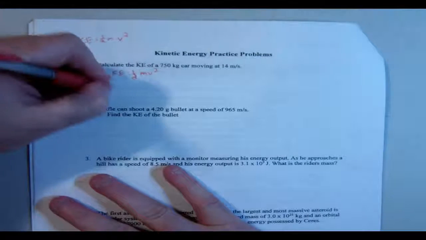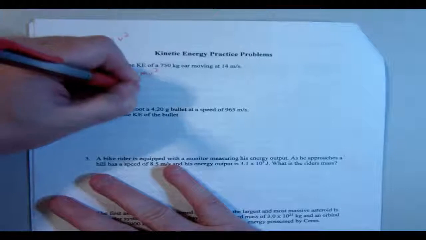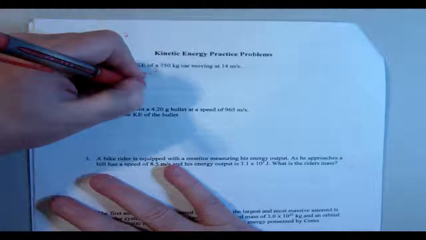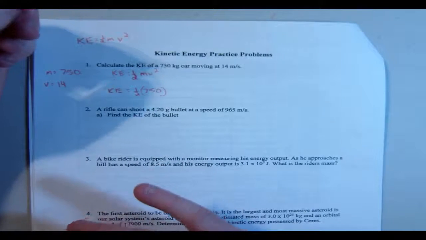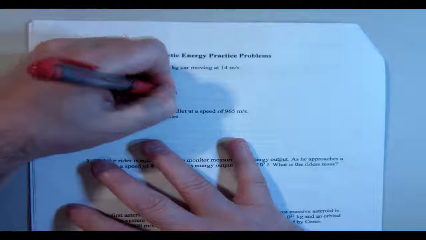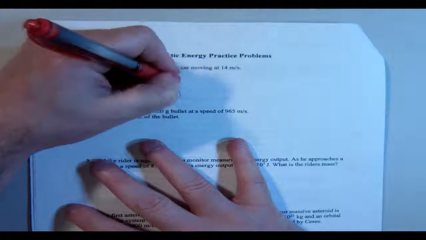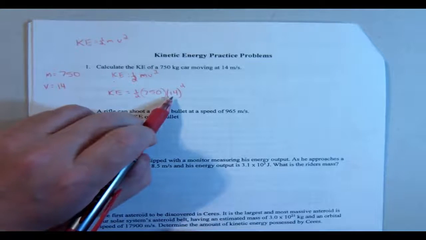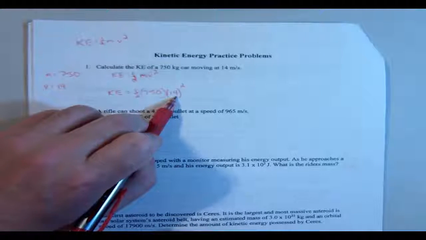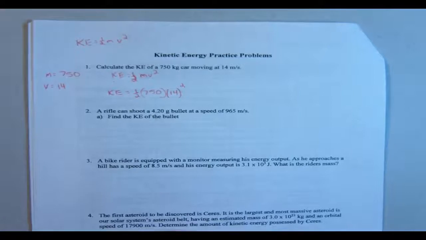All right, so kinetic energy equals 1/2. Mass is 750, parentheses that. And velocity is 14. Remember, rookie mistake, they don't square it. Why did I get this? Why is my answer so small? It's because you didn't square it, my dude. You got to square it, right? So that's the redundancy of writing it over and over again.